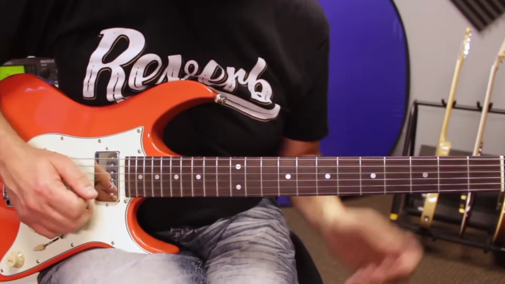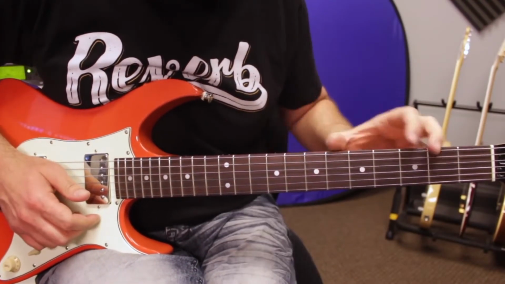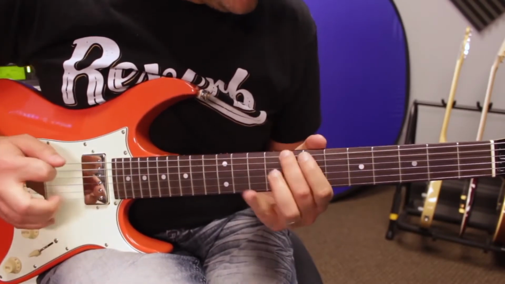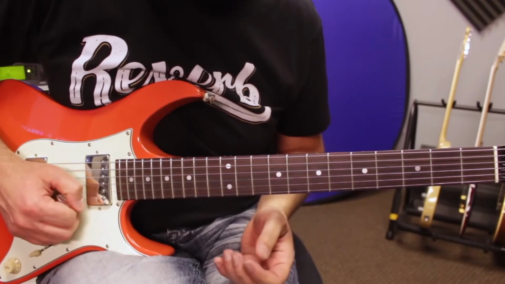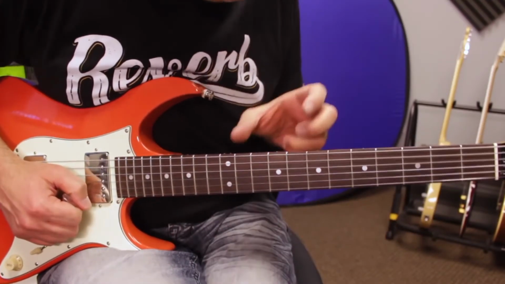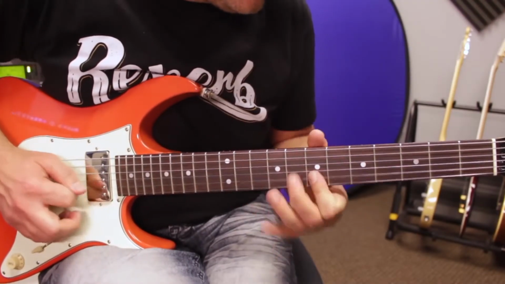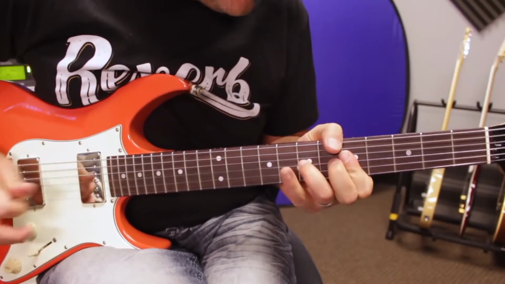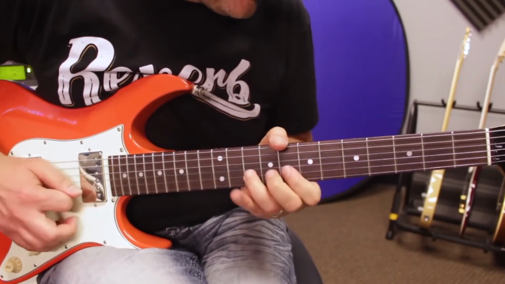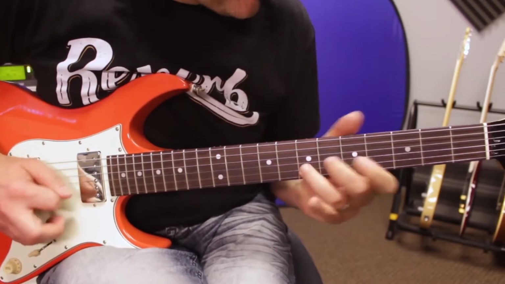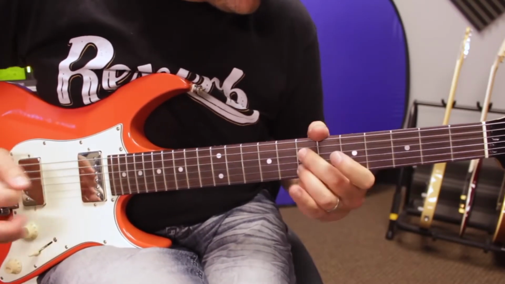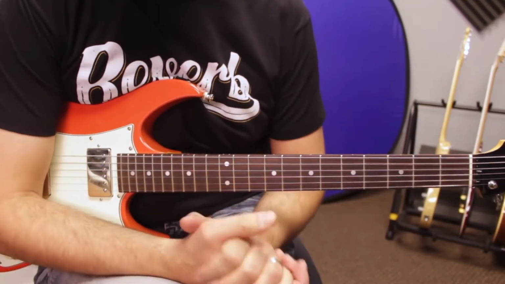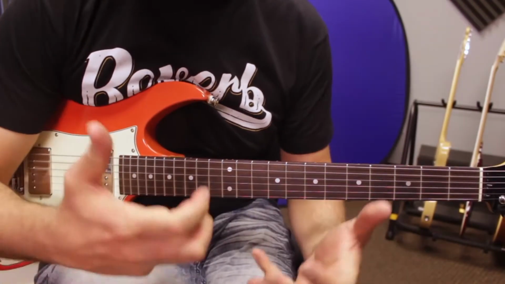And eventually you can add some adjacent positions, maybe position number 2. And start to find where those major 2nds and major 6ths are within that 2nd position. And so forth. And that creates something very colorful that is very, very useful over a blues chord progression.